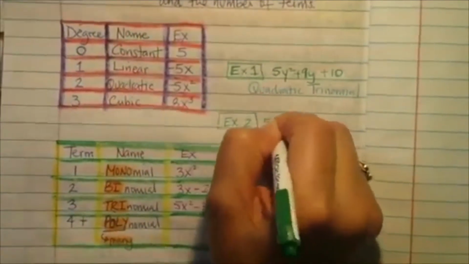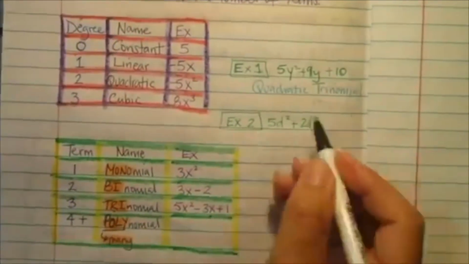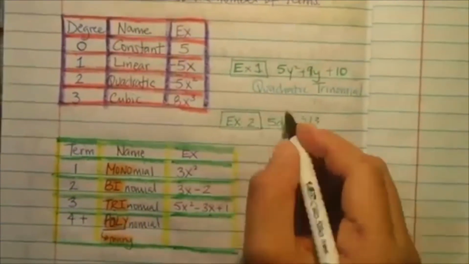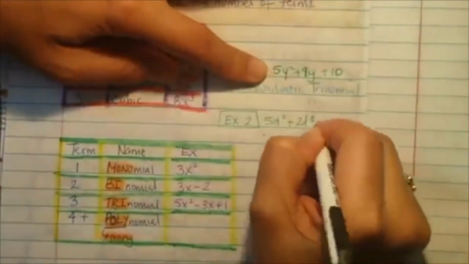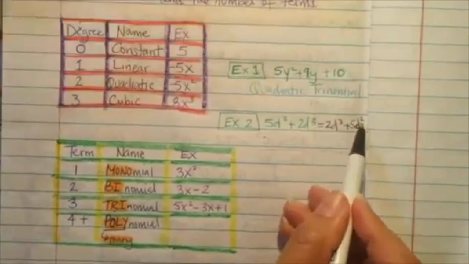Sometimes you need to be careful because they don't put it in order for you. The way you put it in standard form, or in order, is it always has to go in decreasing order. So in this case, it has to go power of 3 and then power of 2. So first put it in order and then look at what it is.